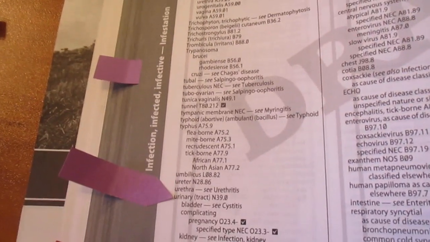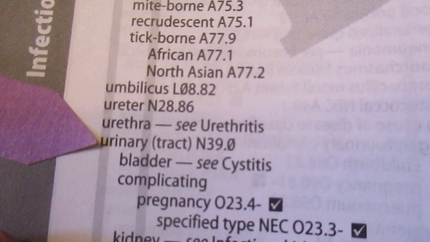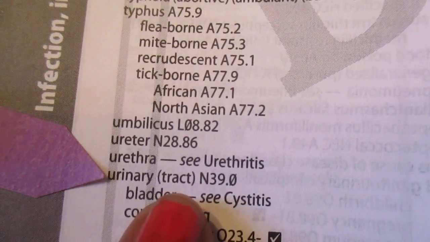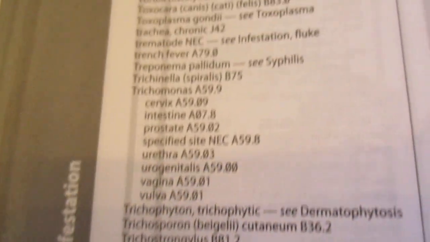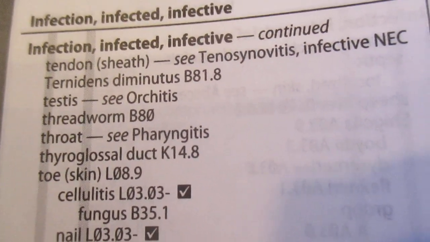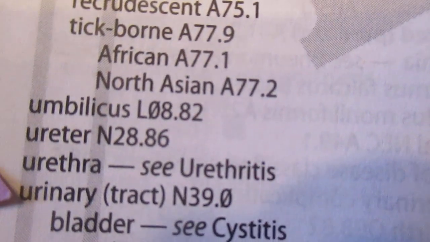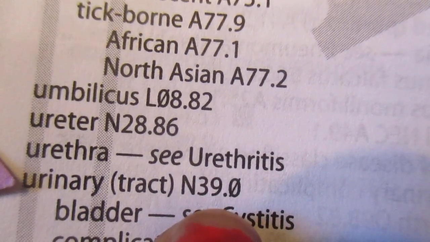I've got a purple tab. We're under the main term, infection. And we're going down to, where the purple is, urinary tract. And see how it says urinary tract infection, urinary tract, and we know it's infection because the main term at the top of the page starts with a capital letter in bold print. We're going down to the subterm urinary. It gives us N39.0.